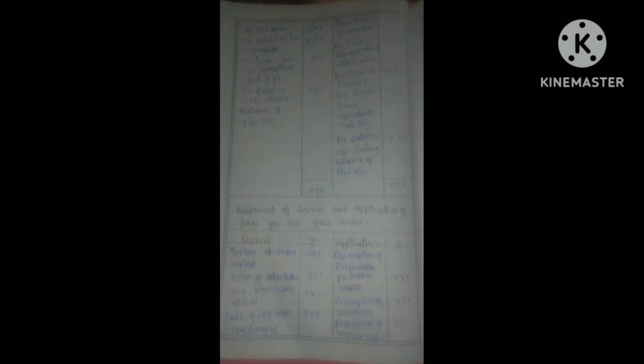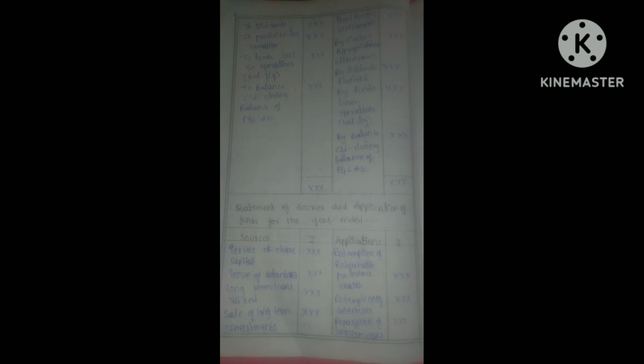After calculating the profit and loss account we have to prepare the statement of sources and applications of funds for the year ended. On the sources side we enter all issues and sales, and on the application side we enter all payments and redemptions. Now we will see the pro forma for the statement of sources and applications of funds for the year ended: sources amount, applications amount.